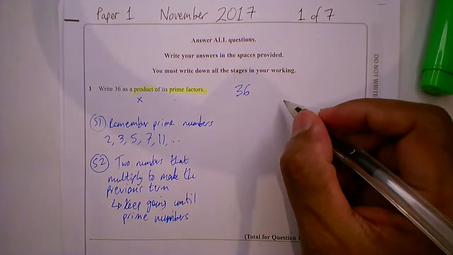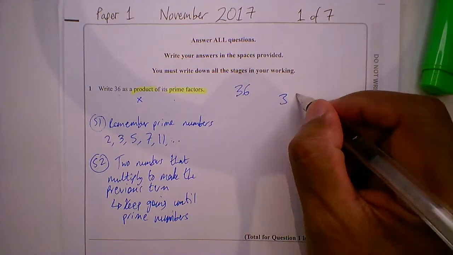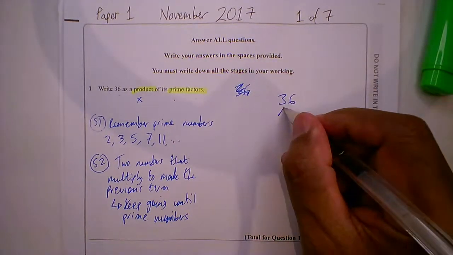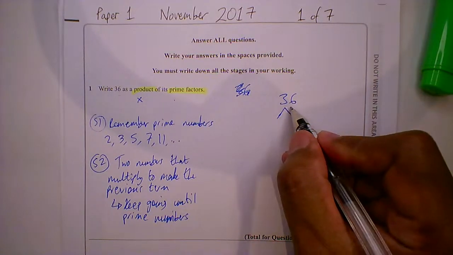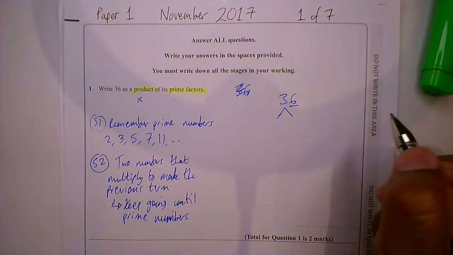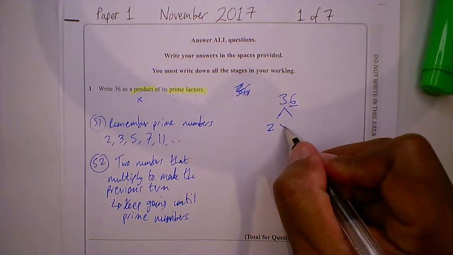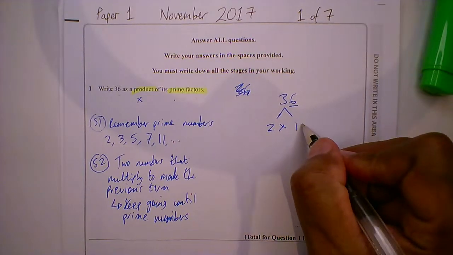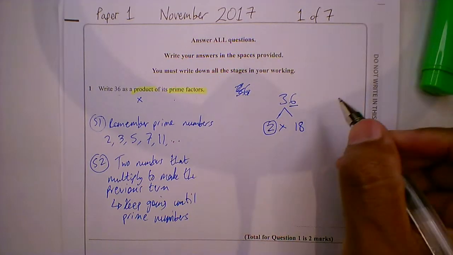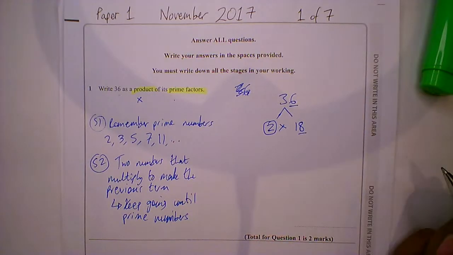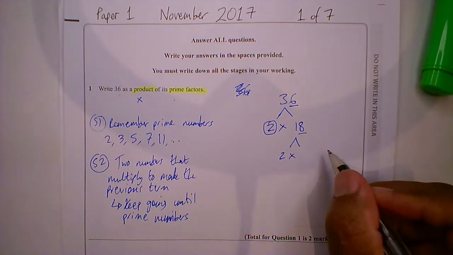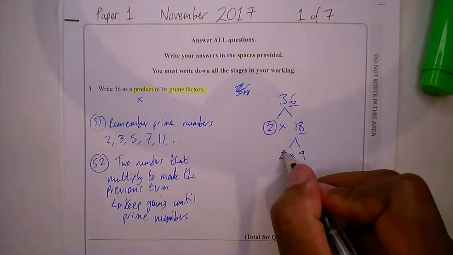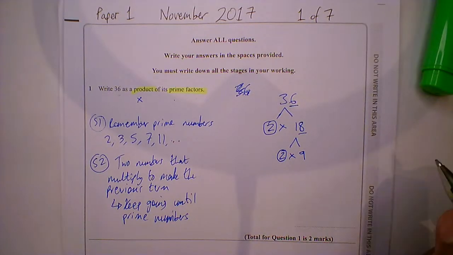So we've got 36. Let's just rewrite that. 36, what 2 numbers multiplied give me 36? 36 is an even number, ends in 6, so I'm going to go with 2 times 18. 2 is a prime number. Again, 18 is an even number, so I'm going to multiply by 2 again. 2 times what gives me 18? 9. 2 is a prime number, so I'm going to circle it.